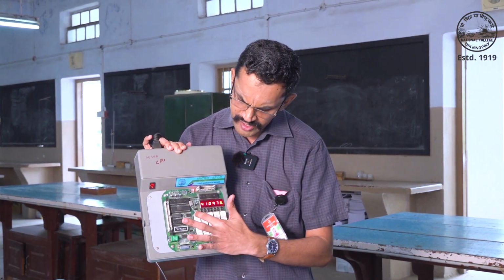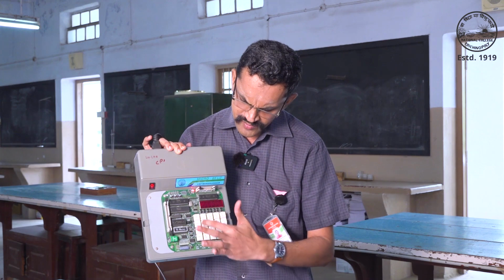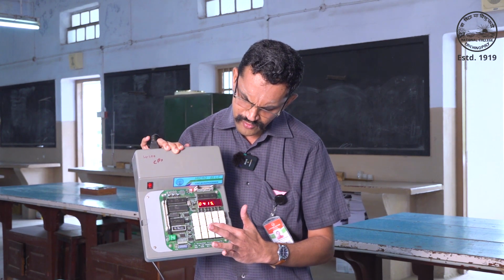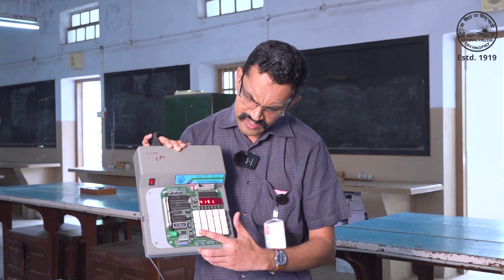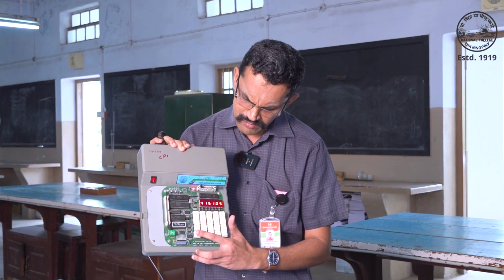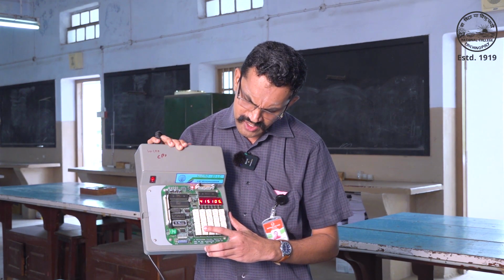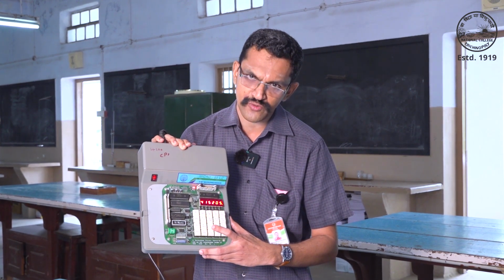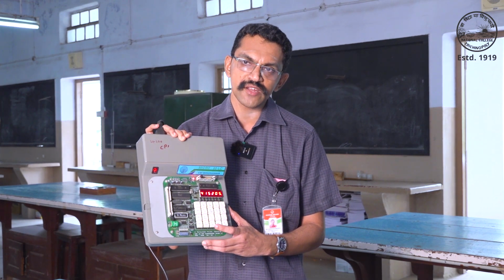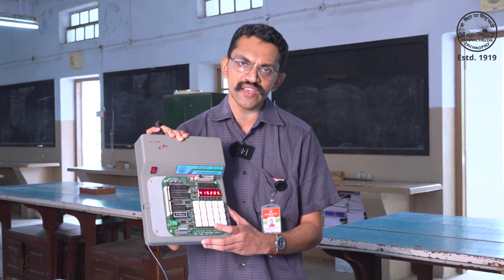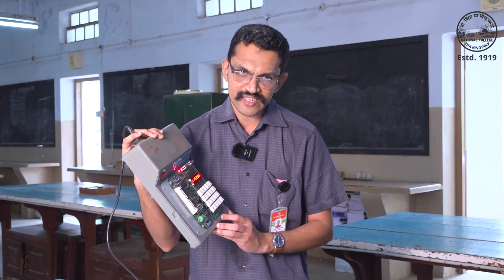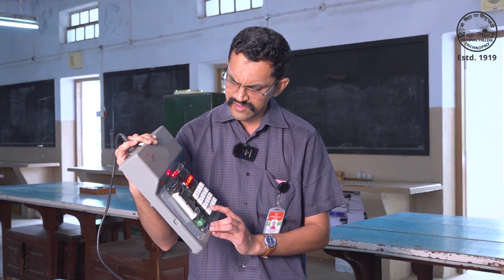For giving the input, I have to give reset, substitute and then the memory address 4151. The memory address has to be decided only by the user. So I am going to simply give two numbers. One is 05 and the next number is 05. So we are going to add 5 plus 5. The output is said to be capital A because the data will be in hexadecimal digits.